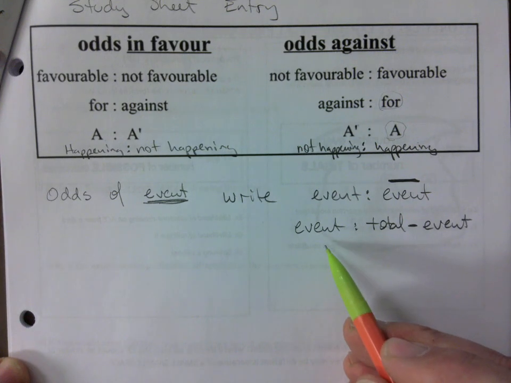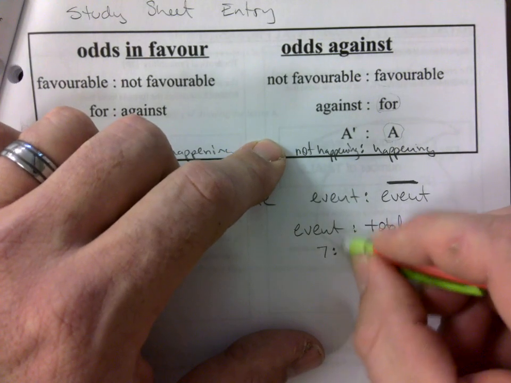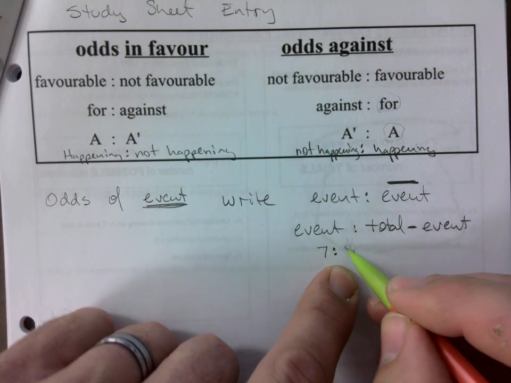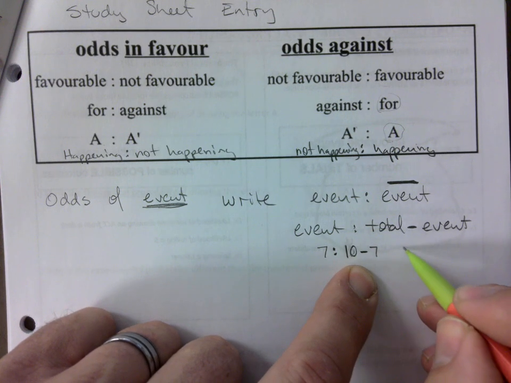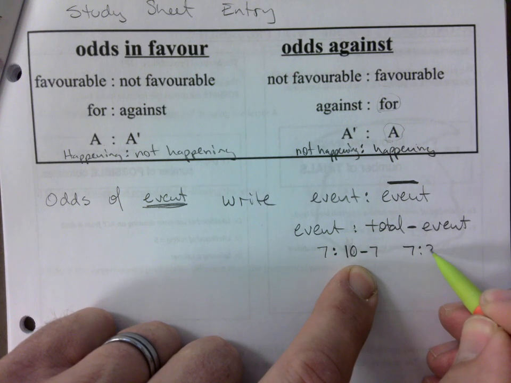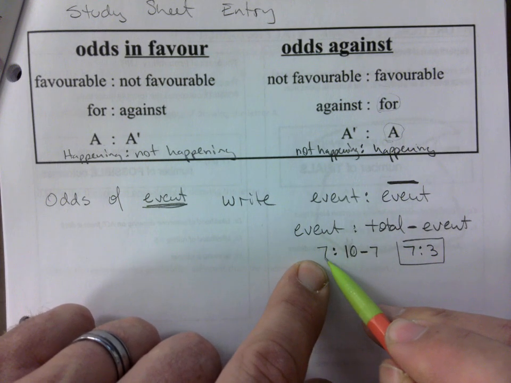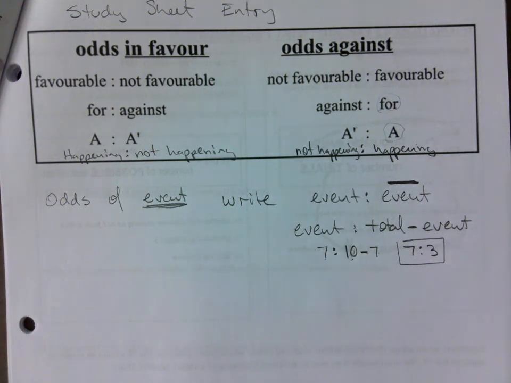So if the odds in favor of the Jets winning is like 7, right? 7-3, sorry. If the odds is 7 out of 10 games, then on this side I would go 10 minus 7. So that would turn out to be 7-3. Okay, so I subtract whatever number I put first from the total. If you have some kind of indication what the total is, I subtract it from it.